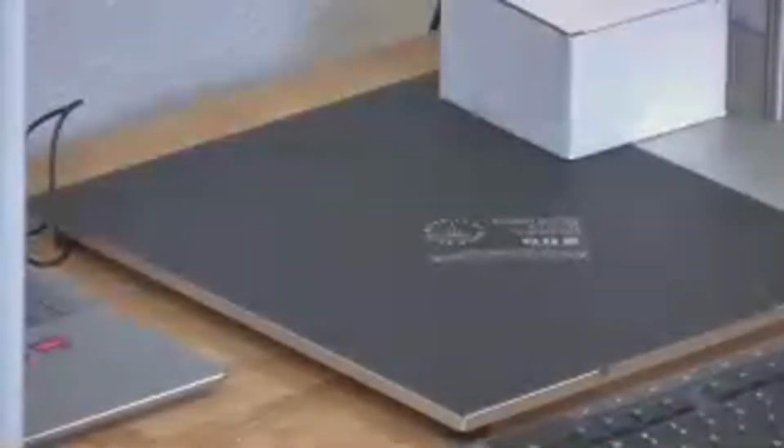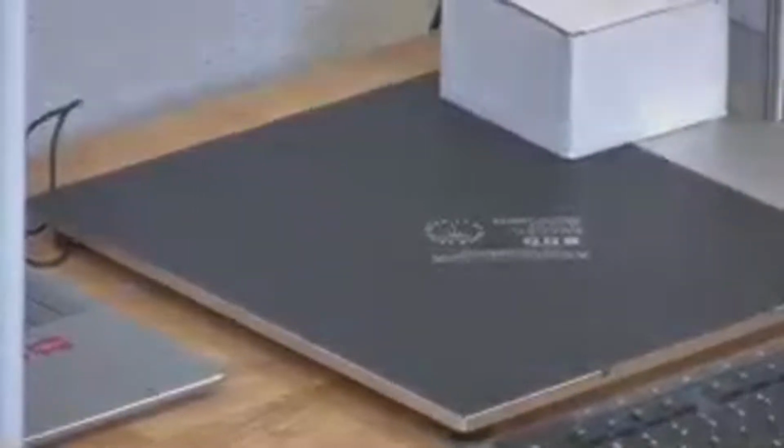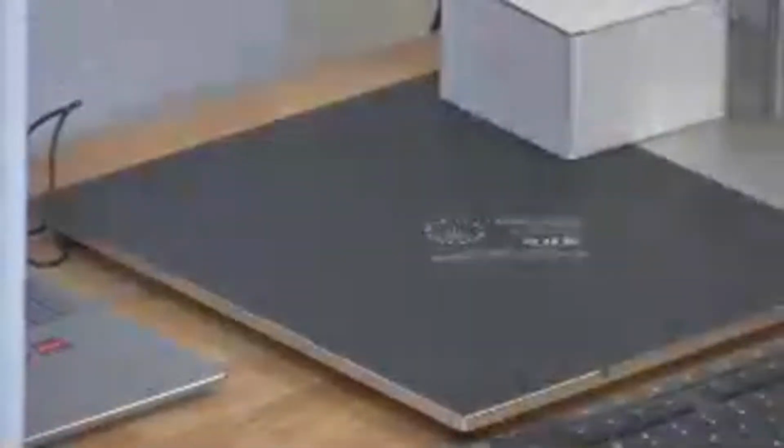Safety eyewear. All right, so now we are going to open this up.